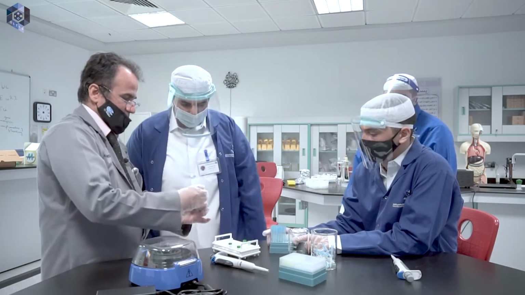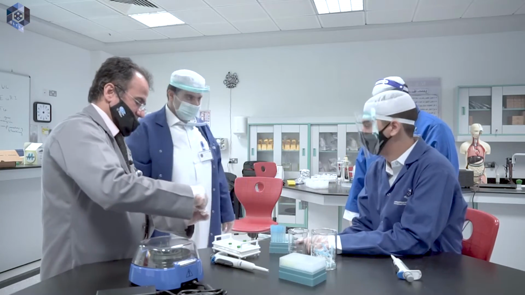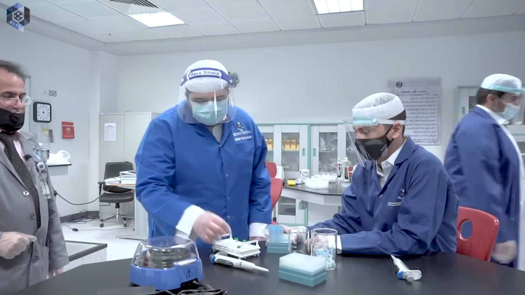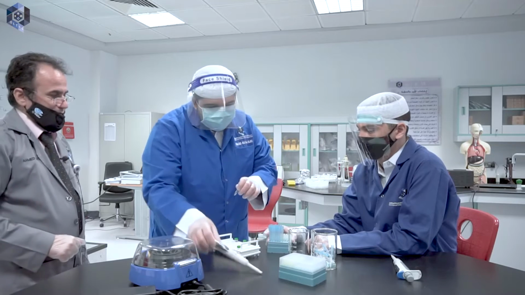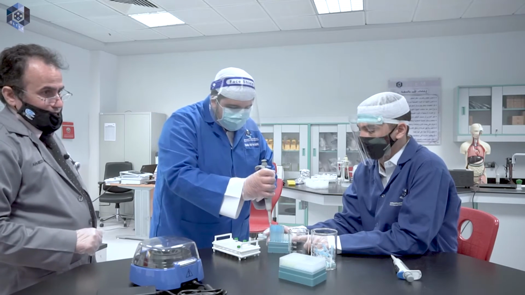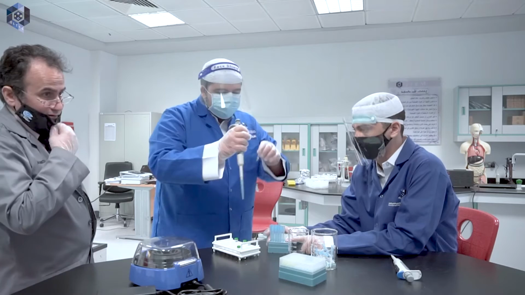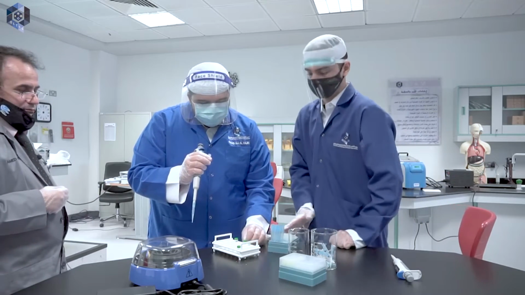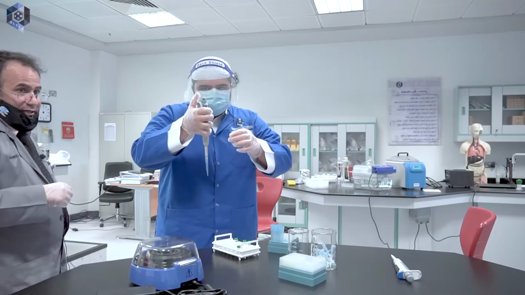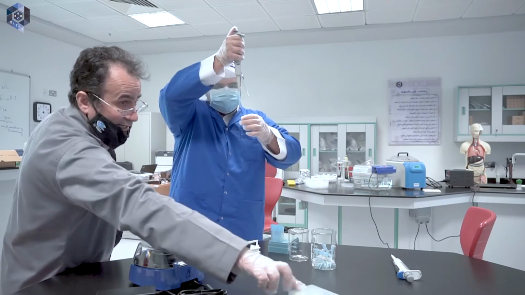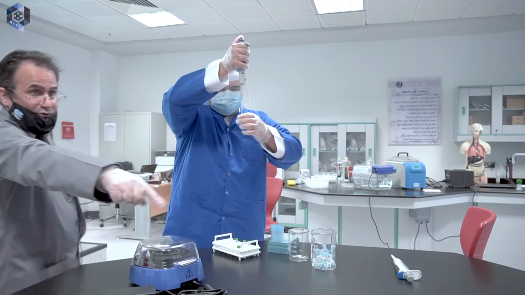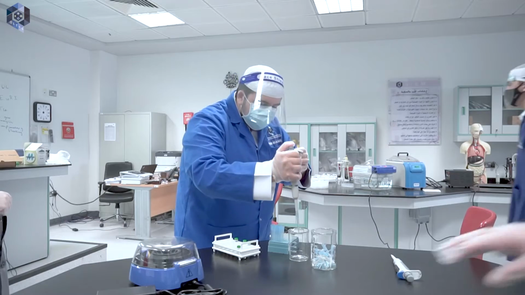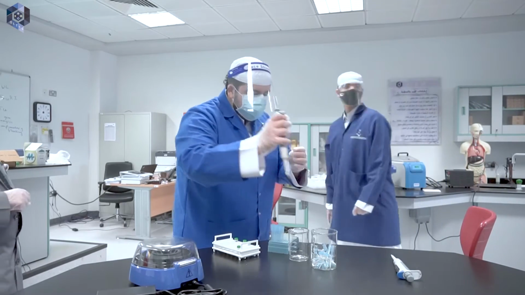Thank you. Take these sterile ones, don't let anyone open them. Don't open this because these are sterile pipettes. We will be using them now for culturing, for the last step.